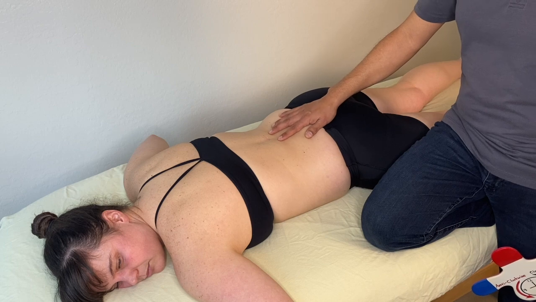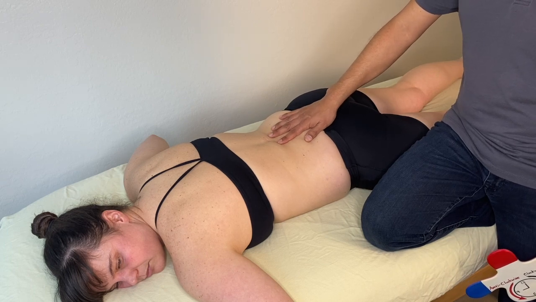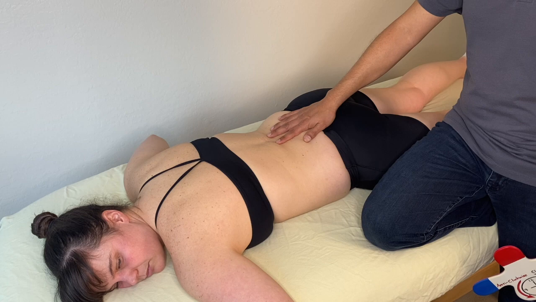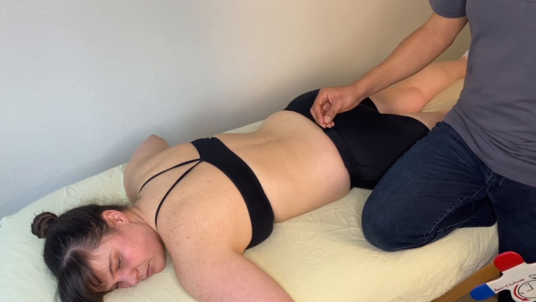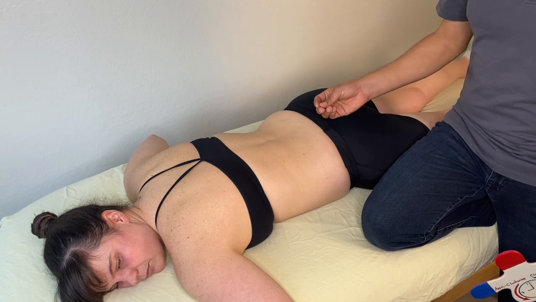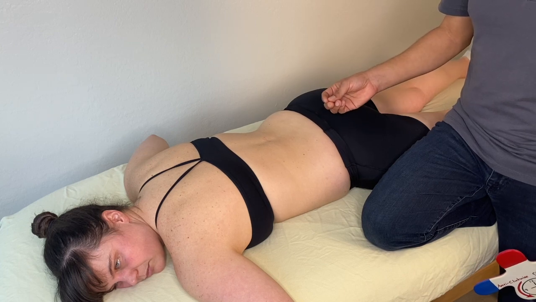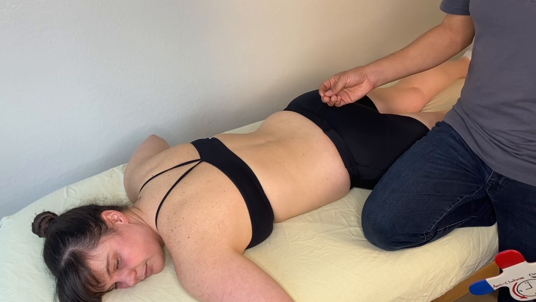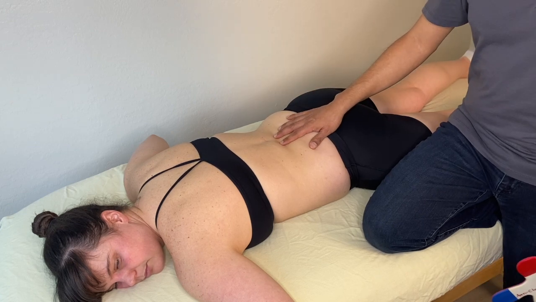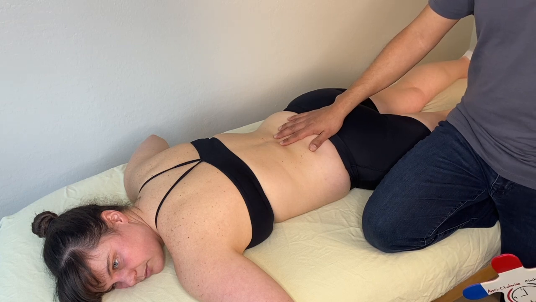We're going to do a few client interactions here, and I want to start with simple and then move into a little bit more complicated or complex. So the first thing we're going to do is actually have Caroline on her side.